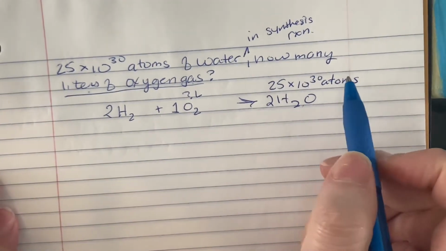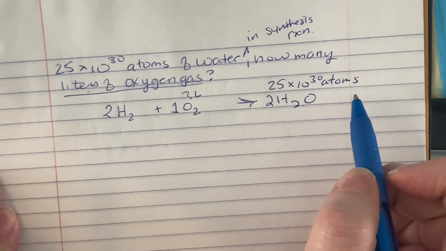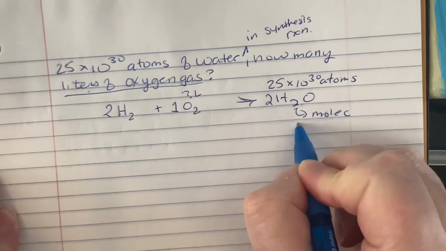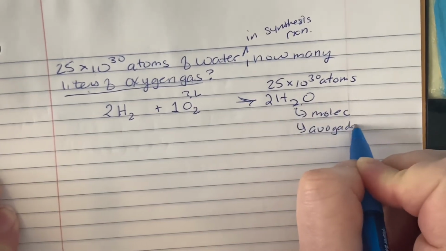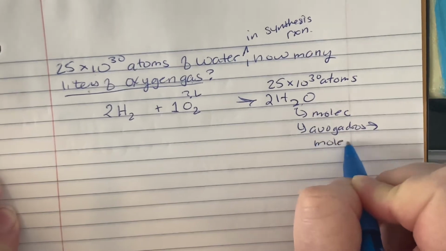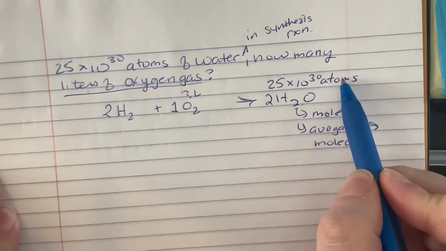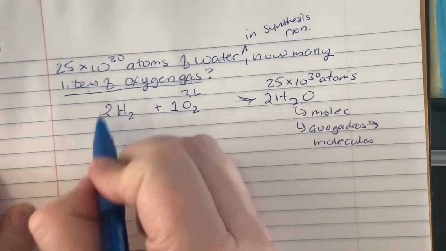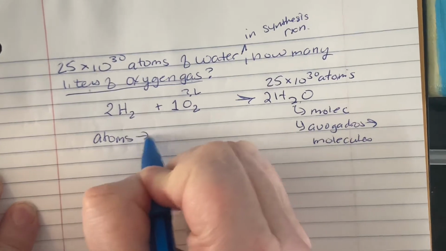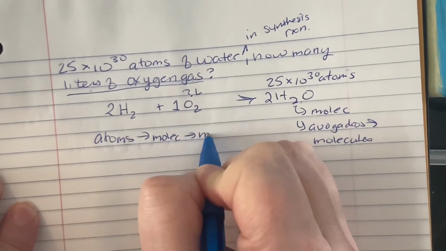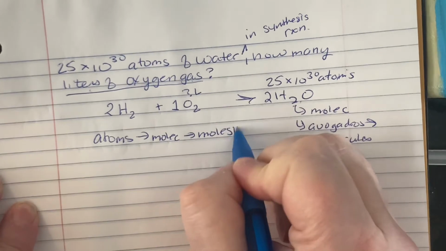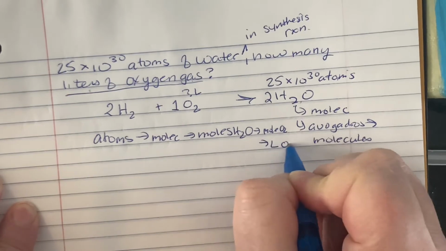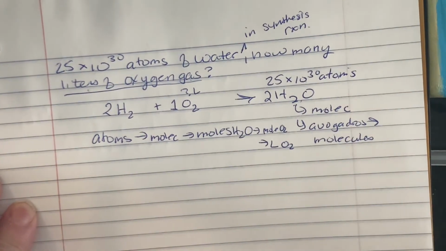Now when I'm looking at Mole Island, it has atoms, particles, and molecules. But water is a molecule, which means Avogadro's is going to give me molecules. So I can't just jump from atoms to moles. I have to go from atoms to molecules to moles. And that'll be moles of water to moles of oxygen gas. And then finally to liters of oxygen gas, or volume of oxygen.